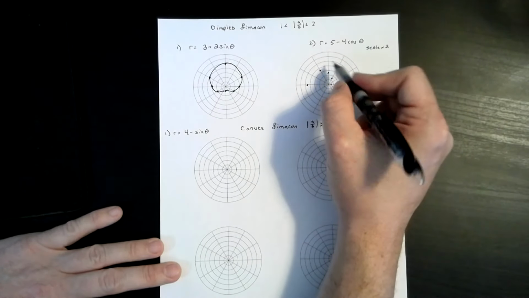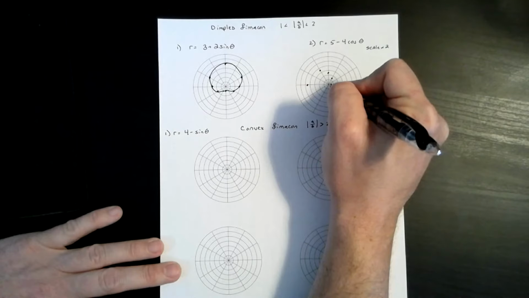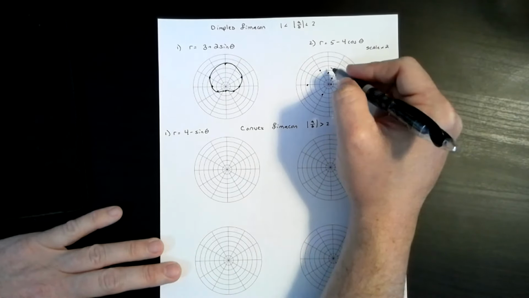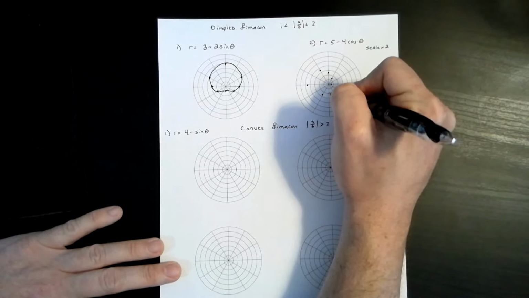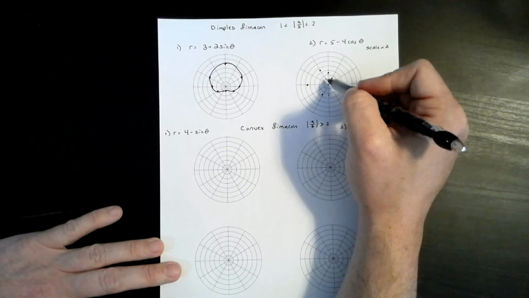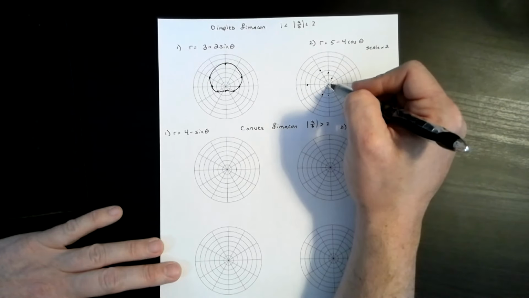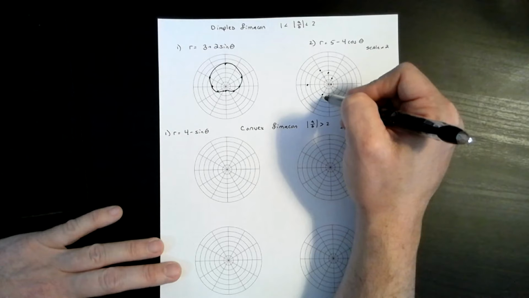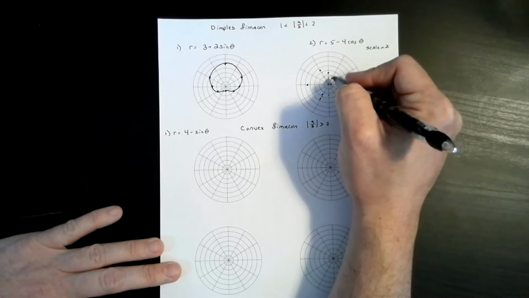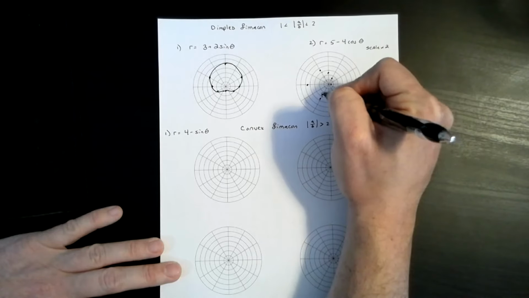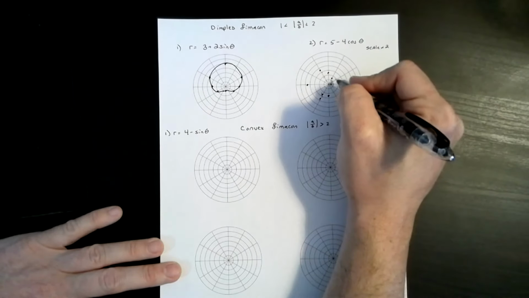4 pi over 3 and 2 pi over 3 would give you the same exact answer. 3 pi over 2 and pi over 2 would give you the same exact answer. And then you can do the same thing here.